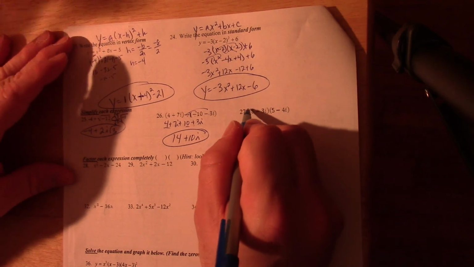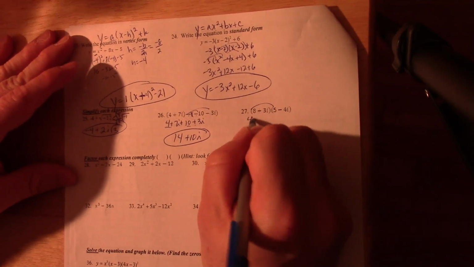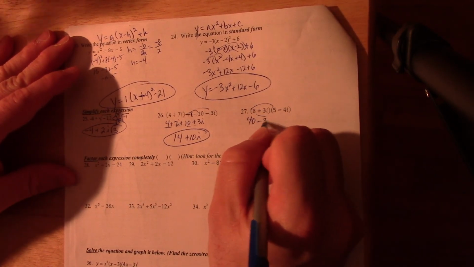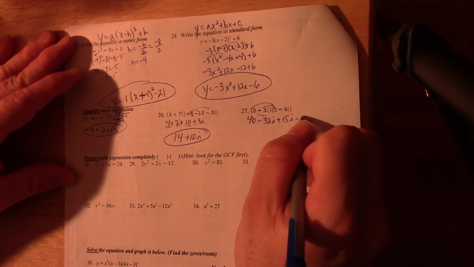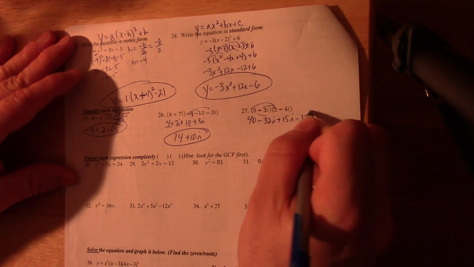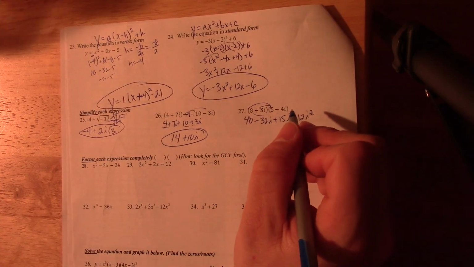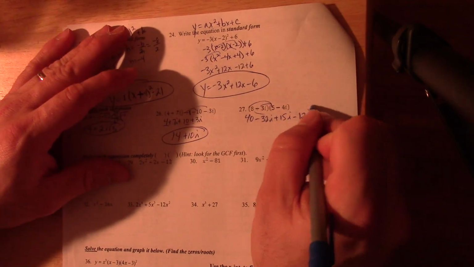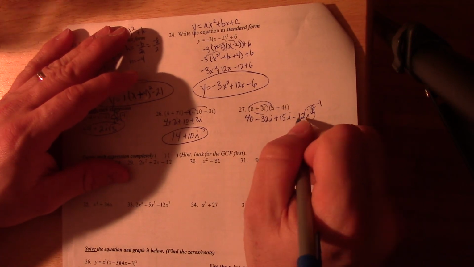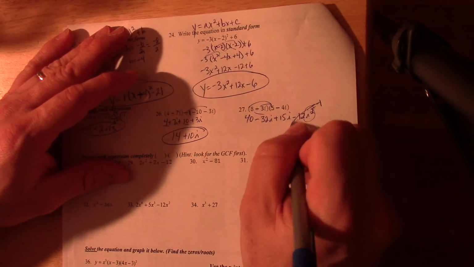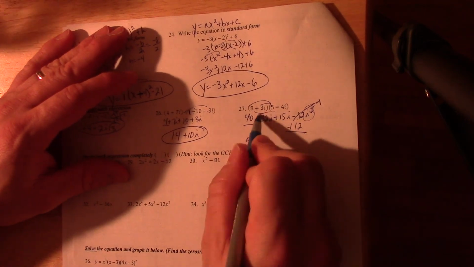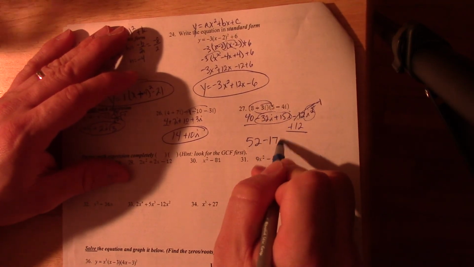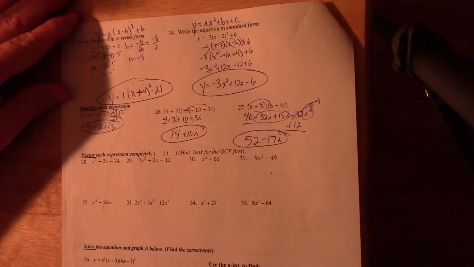27. This is a FOIL problem. First, outside, inside, outside, or last, excuse me. And that's 12i squared. Now, remember that i squared equals negative 1, and when I times it by negative 12, it becomes a plus 12 out here. And when I combine like terms, I get 52 and negative 17i, and there it is.